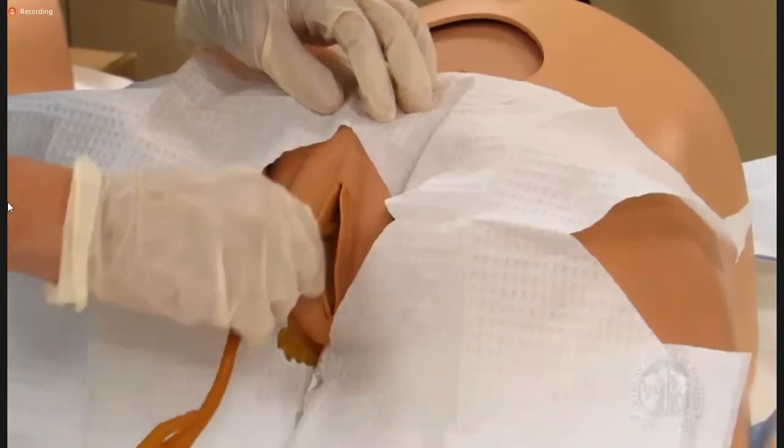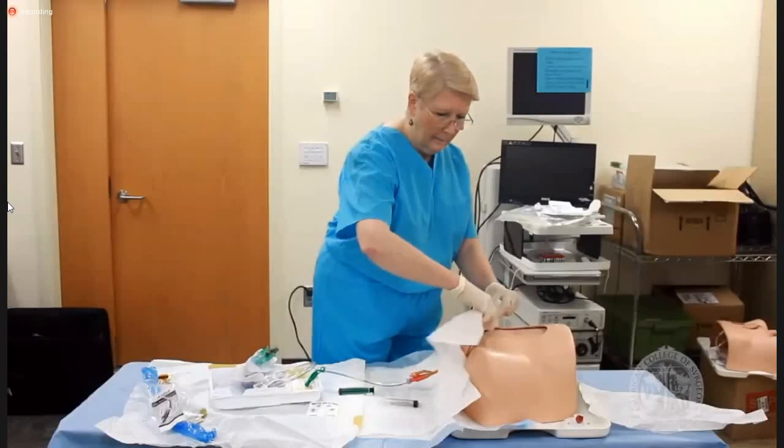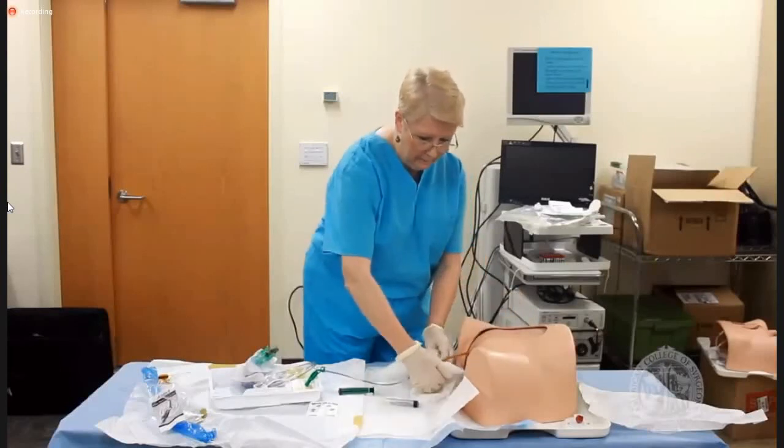Re-advance the catheter 2 to 3 centimeters so the balloon is not putting pressure on the bladder neck. Remove the drape from the patient. Now it's time to secure the catheter.